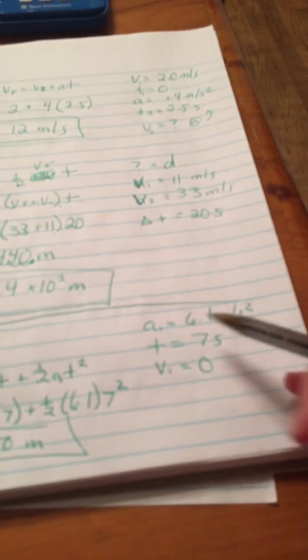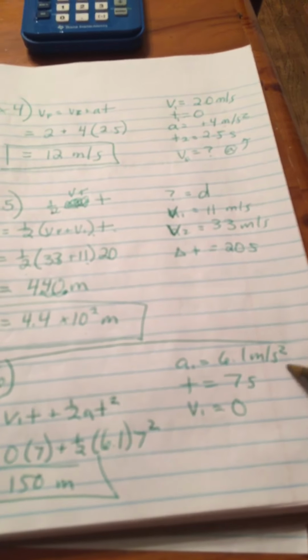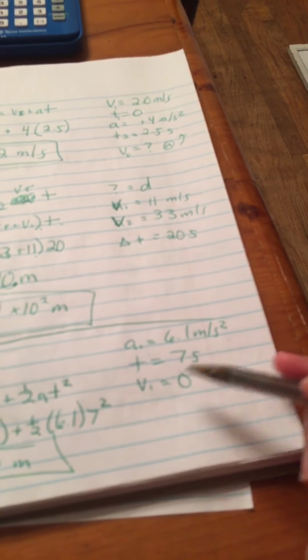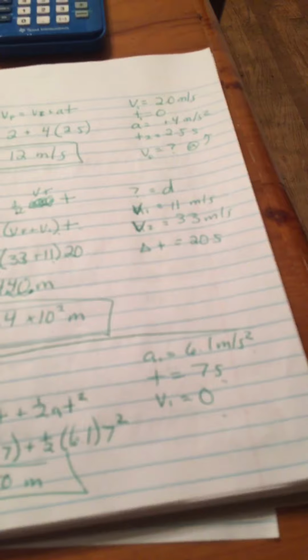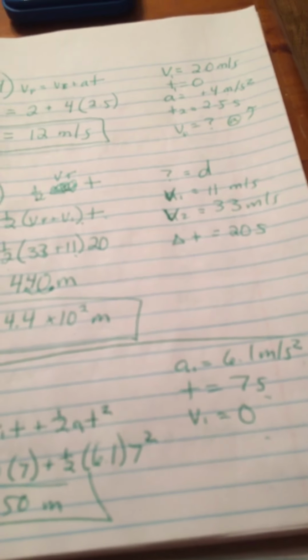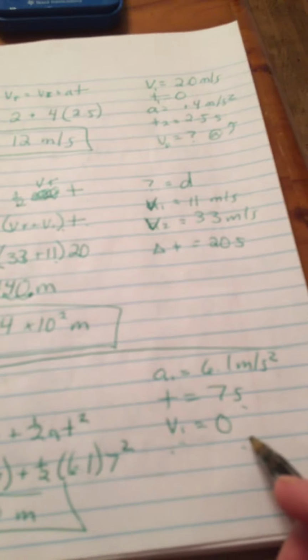Number 6. Gotta love the train problems. Let's go on to problem number 6. It's right here. Now we're going to calculate displacement from acceleration and time. They tell us a car starting from rest, so that means 0, accelerates uniformly at 6.1 meters per second squared for 7 seconds. How far does the car move? So we list our knowns and unknowns. It accelerated 6.1 meters per second squared. Its time was 7 seconds, and its initial velocity, because it started at rest, was 0.